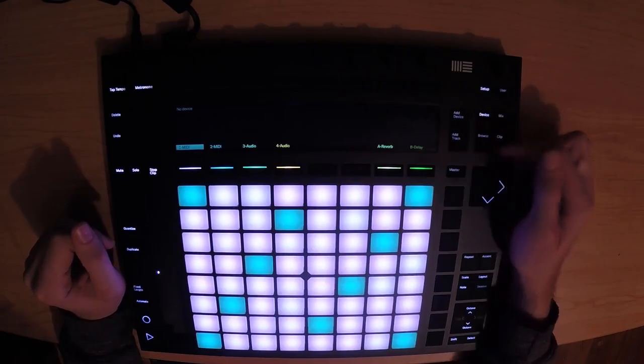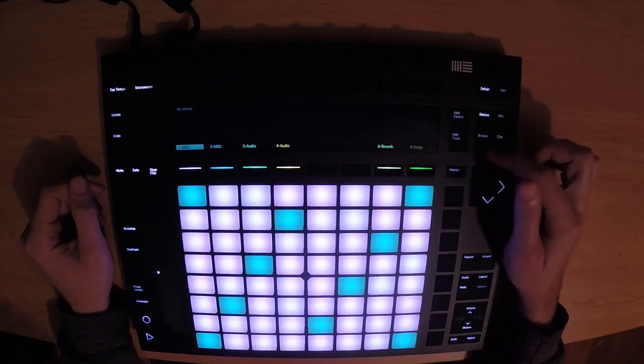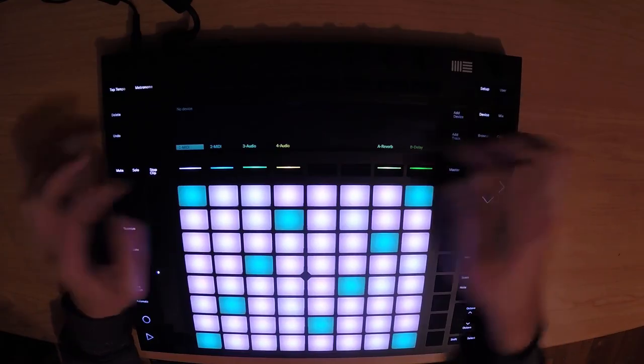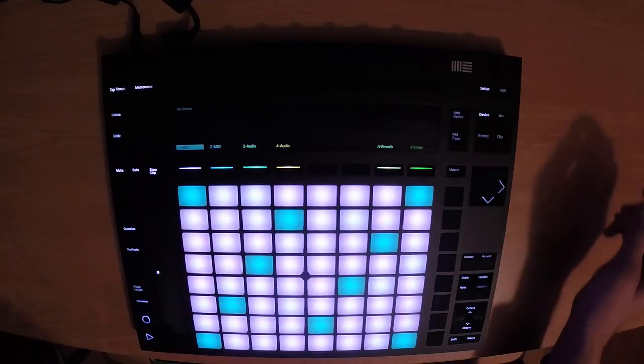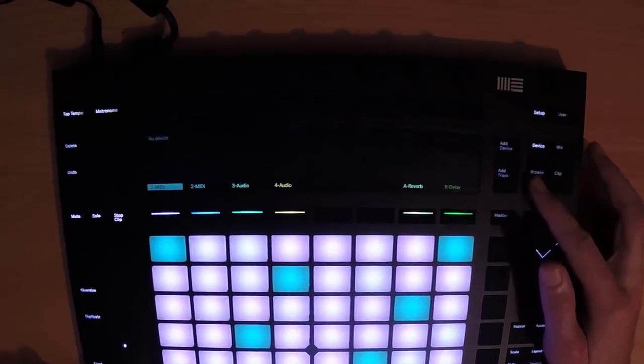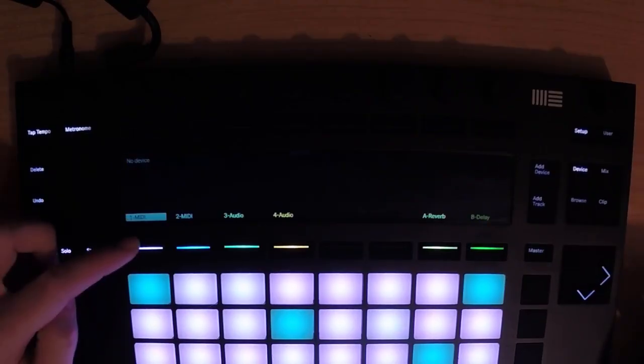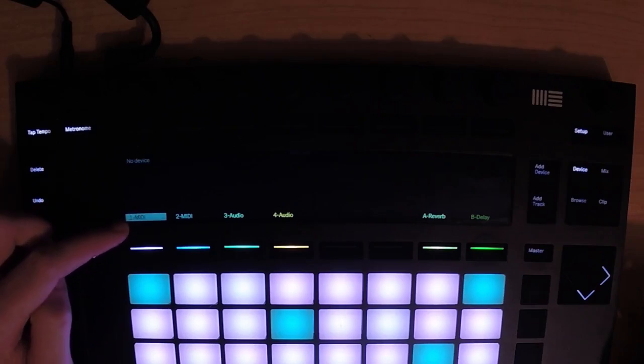Over on the right hand side here, we've got this section which relates to the display really. So that brings up things that you can see on the display to choose devices and instruments. The first and most important one really is this browse button. When we choose browse, what it's going to do is bring up a list of all the relevant devices, that could be instruments, effects or whatever, which apply to the currently selected track. So if I just press browse again, you can see I've got a MIDI track selected here. See how that's highlighted on the display here.